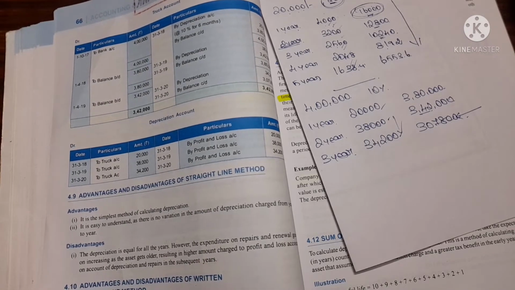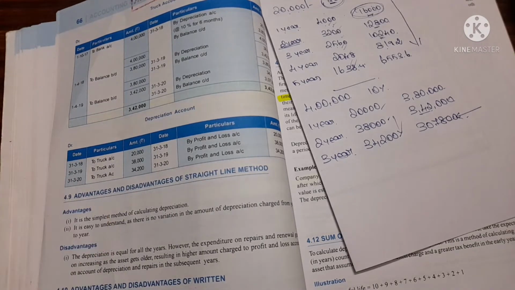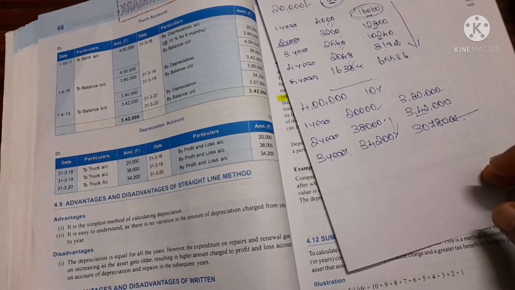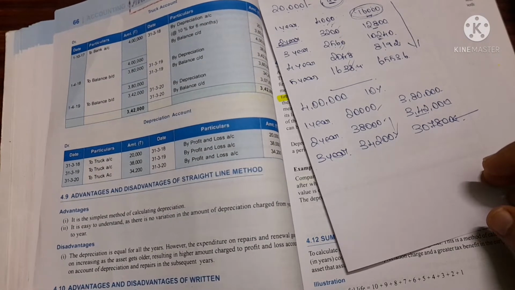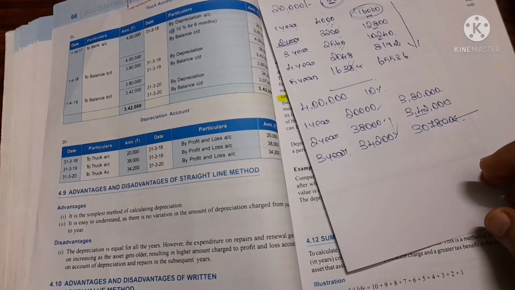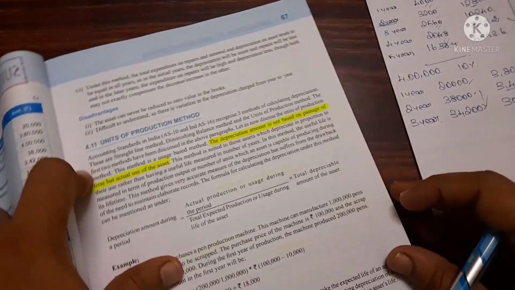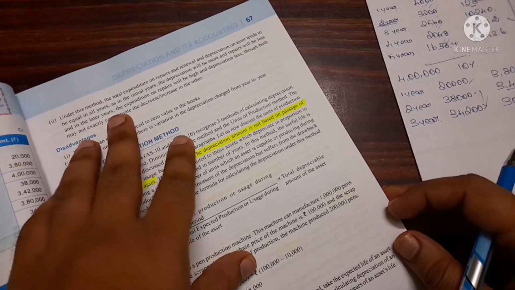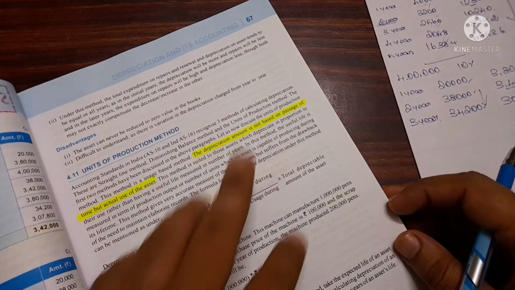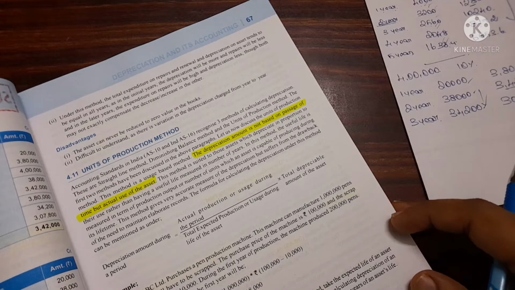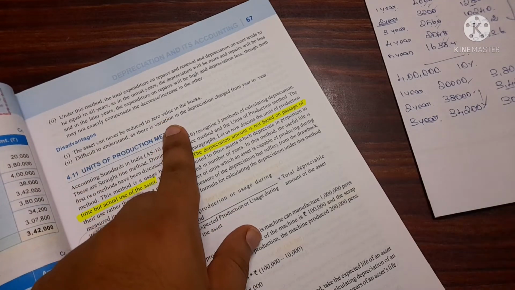And one more thing, expenditure will be low in the initial stage and it will be high in the later period. Okay, advantage and disadvantage of write down value method. This method is recognized under Indian Accounting Standard 16. So we are using this method in Income Tax and Companies Act. In this method, the depreciating amount is equal to the repair and renewal amount.